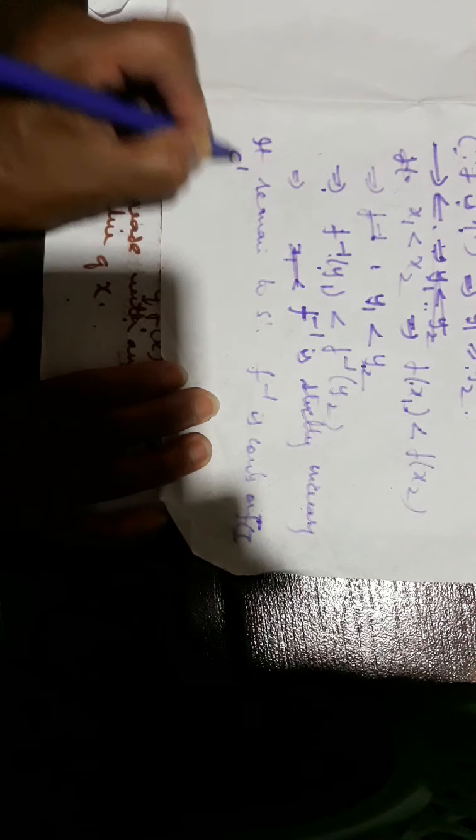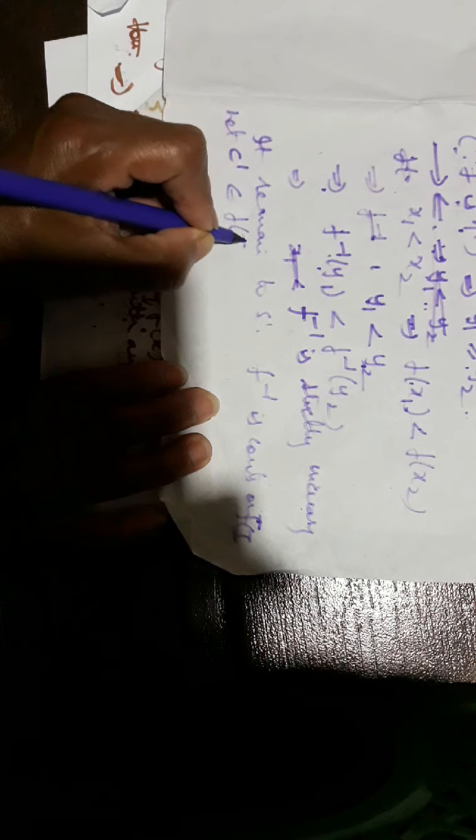Next, it remains to show that f inverse is continuous on f(I). Let c' be an arbitrary point belonging to f(I).